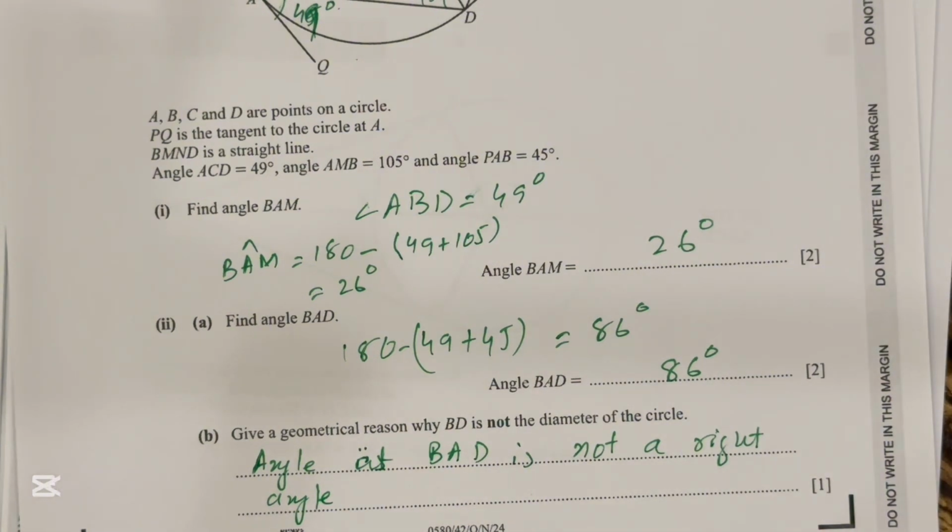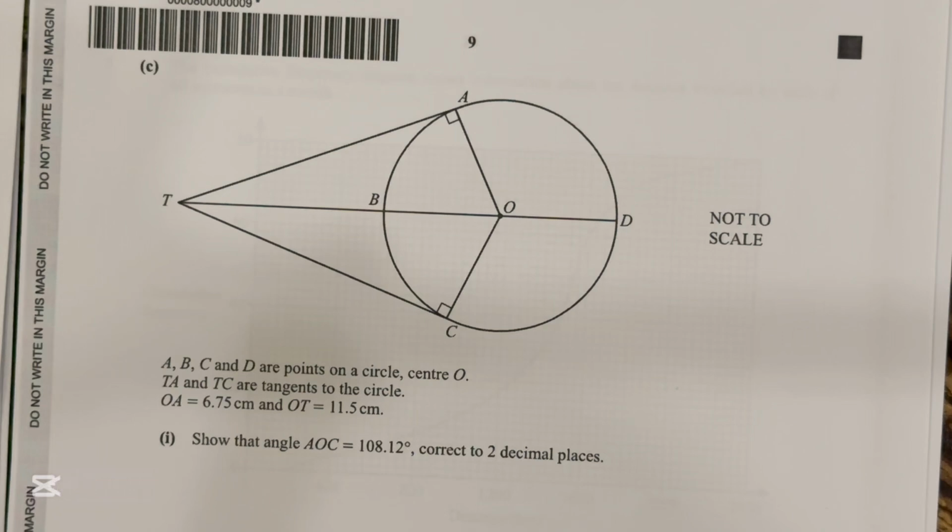That is why BD is not a diameter. So this is the reason. Moving to question number C.